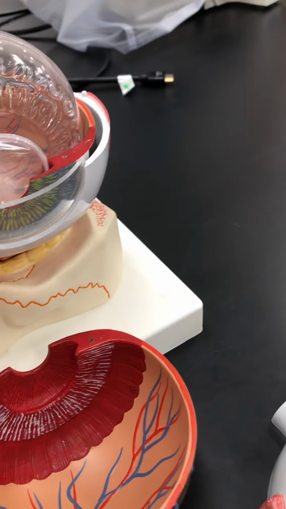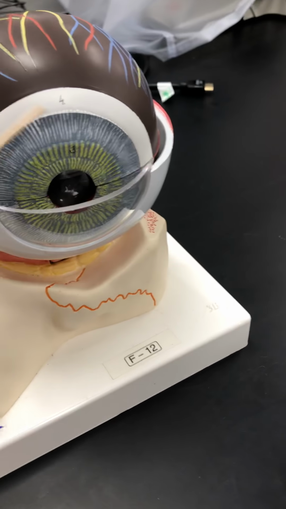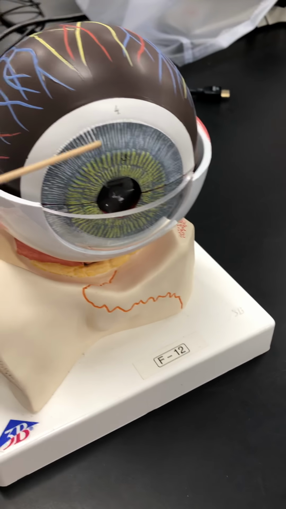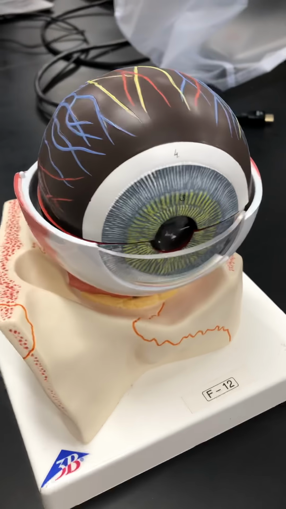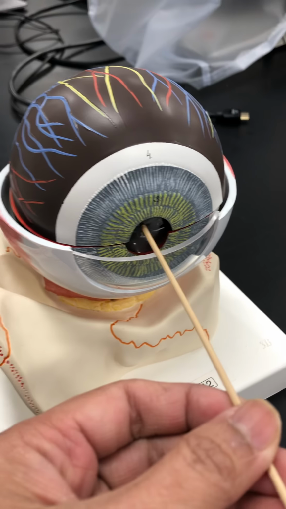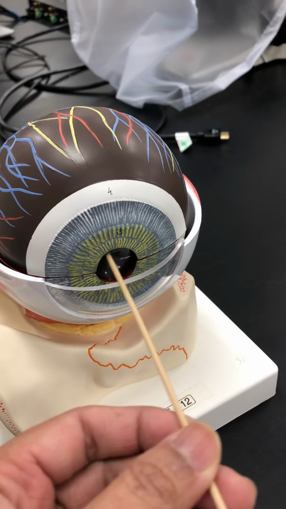And then number 6, I was asking for this part. I said the blue color thing. Okay, blue structure. That's the iris. That's the one that gives color to the eye. And number 7, I said the hole. Okay, so this is the pupil, and that's where the light passes through.